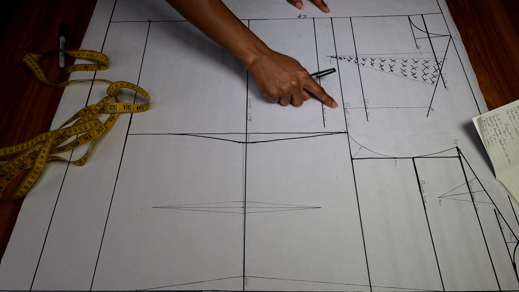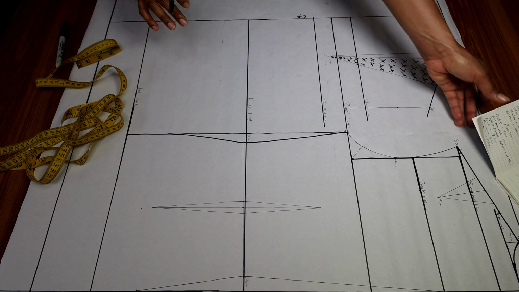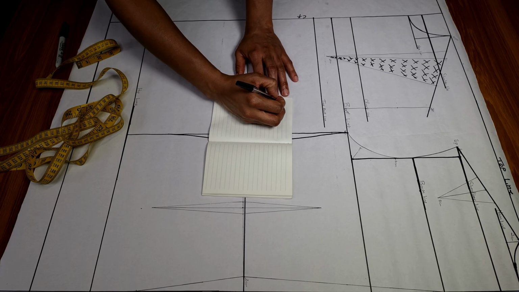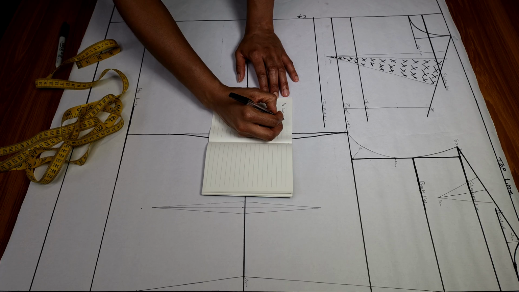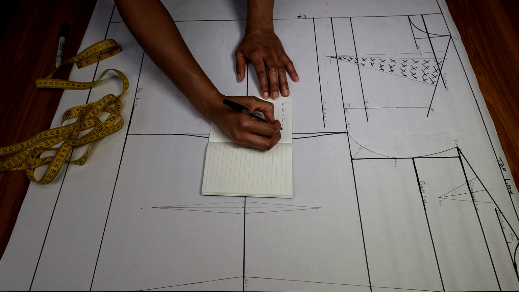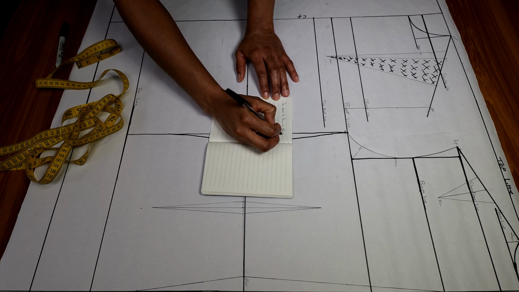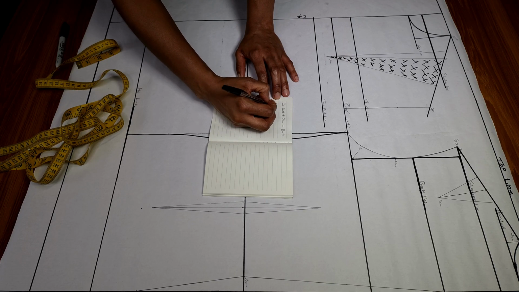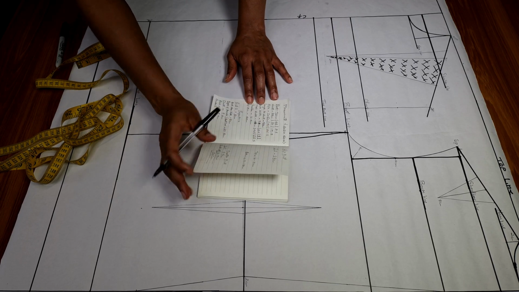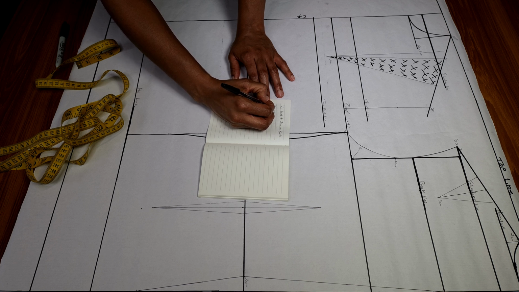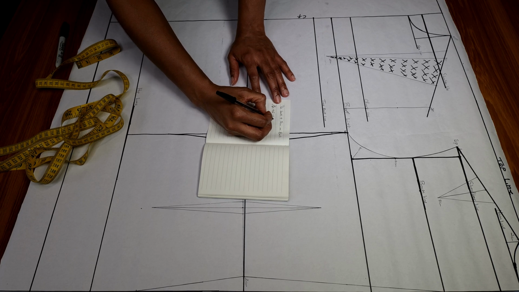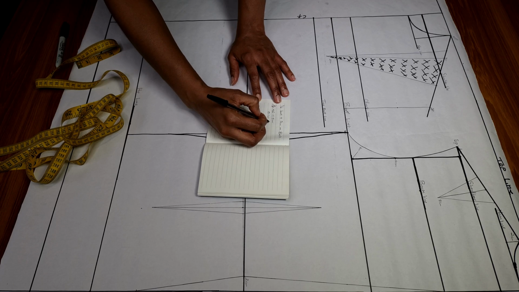Our chest point, and how to do that is to calculate half bust plus 5 centimeters minus back. Our half bust is 46 centimeters. 46 centimeters plus 5 centimeters is 51 centimeters, minus back.